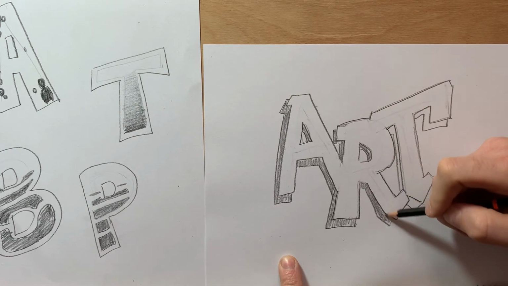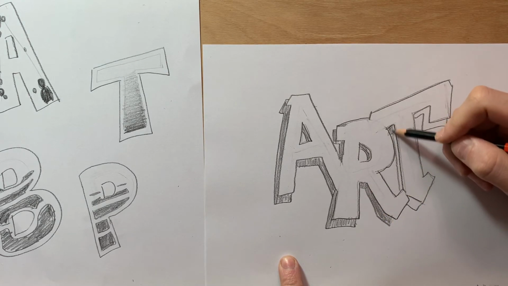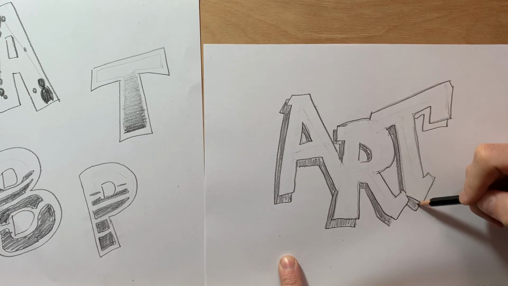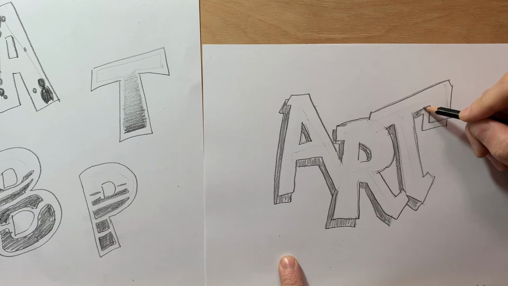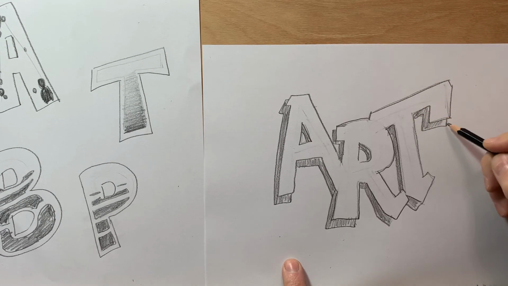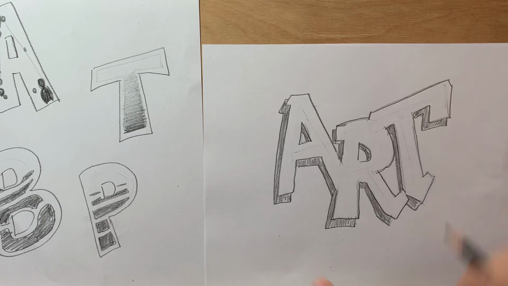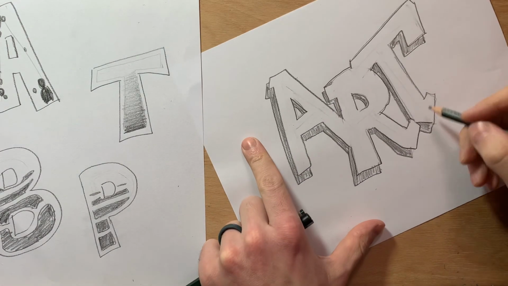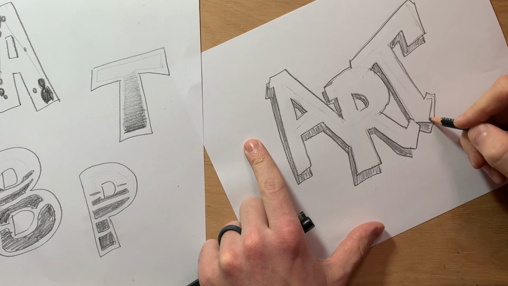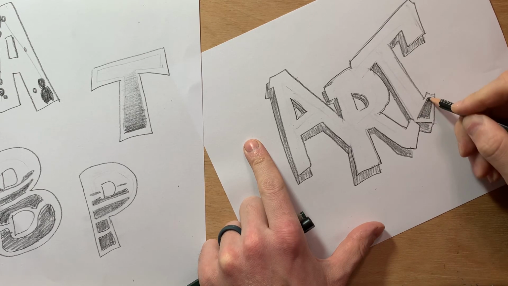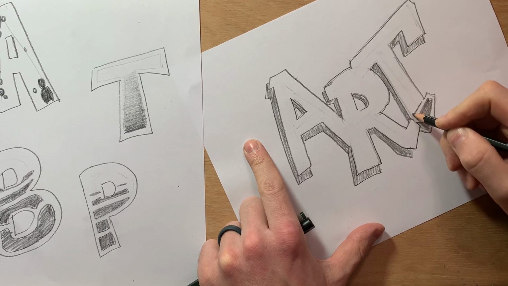And now that I have my letters and my drop shadow, I can go in and make these look kind of cool by adding gradients or whatever else I want to do. So maybe I want a gradient on the T here. So I can start to do this.